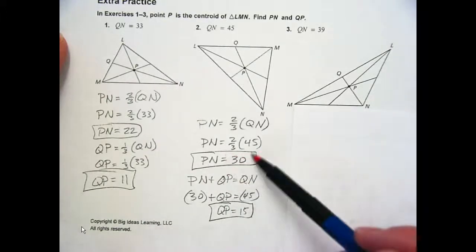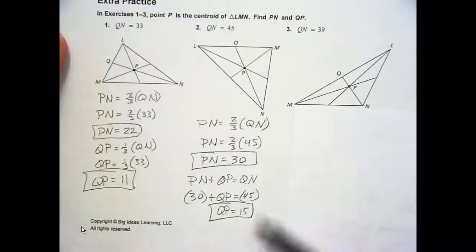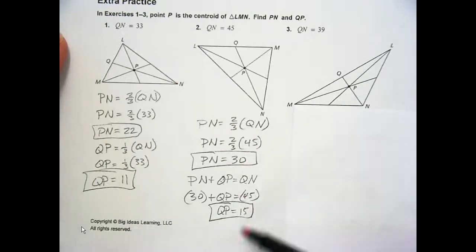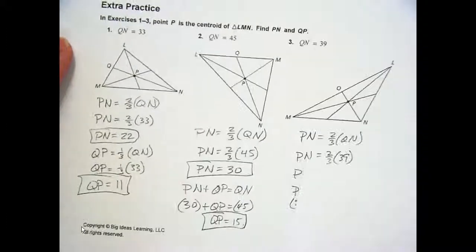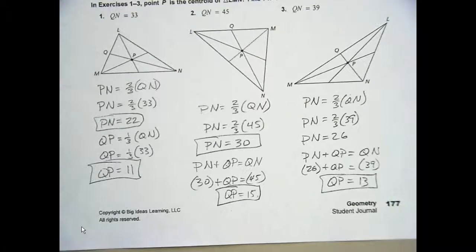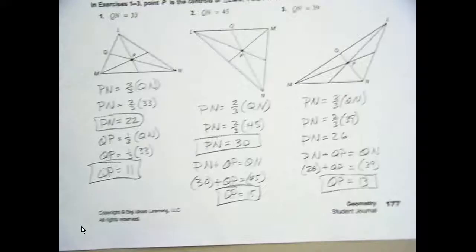Divide by 3 and then multiply by 2, and the two have to add up to 45, therefore the other part, QP, would be 15. And the last one, we have PN equals 26, and QP is 13. How many got them? Not too shabby. Any questions?